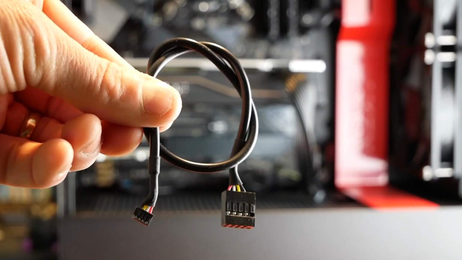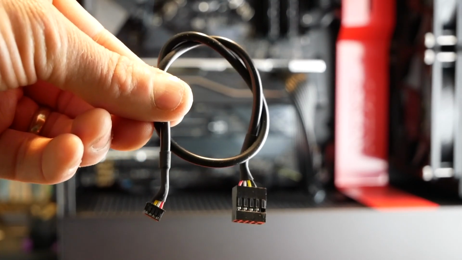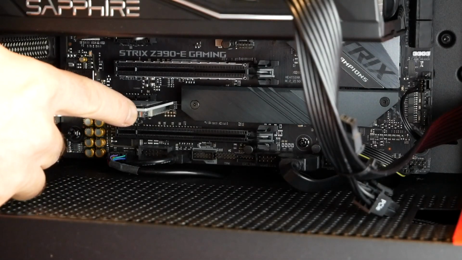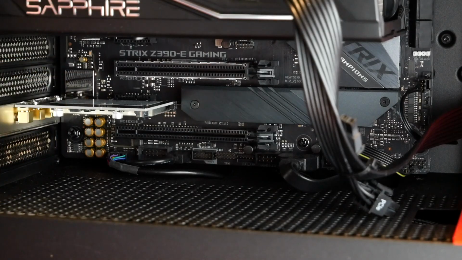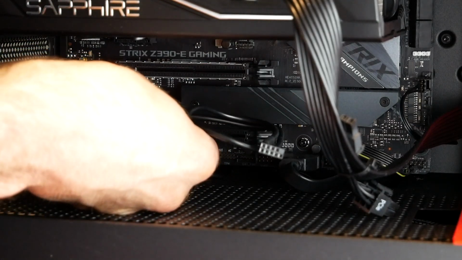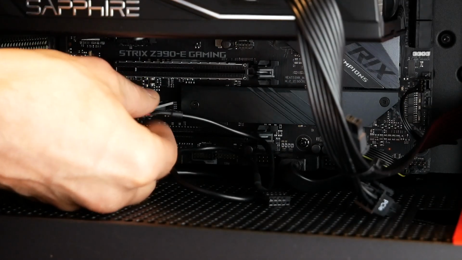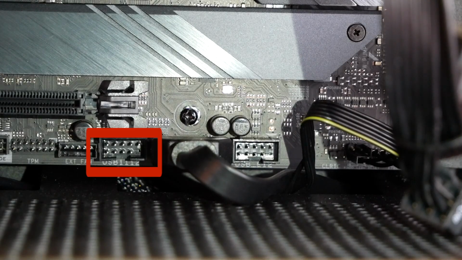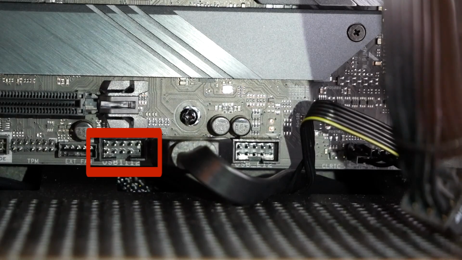So we have to plug one part into the card and one part into the USB port on the motherboard. The cable is going to plug into the corner of the card right here. We're going to plug the other side right into that port that says USB at the bottom of it.